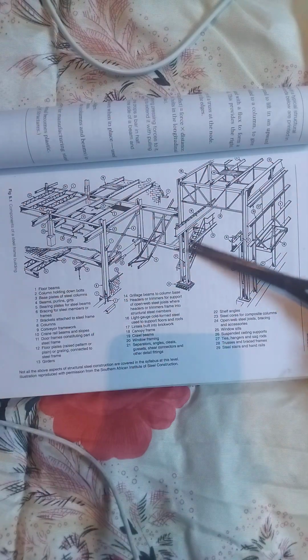And then you have your steel stairs and handrails. So it's this one here where you have your stairs. Your handrails are basically these ones running vertically, and your stairs is usually this one running at the incline. So the inclined structure, that's your stairs, and then the vertical bars running here with those steel bars, that's your handrail.